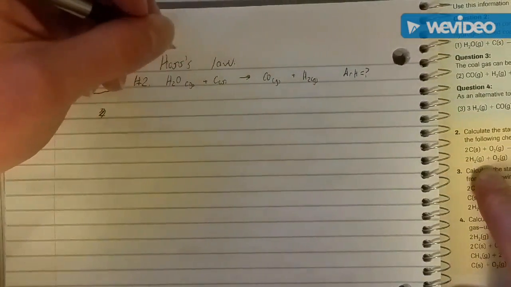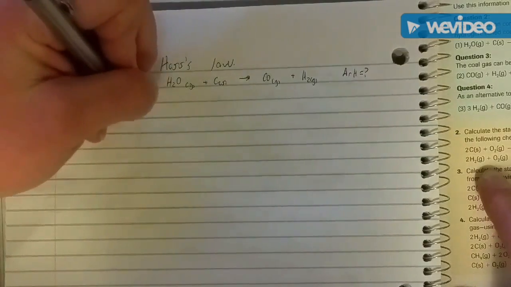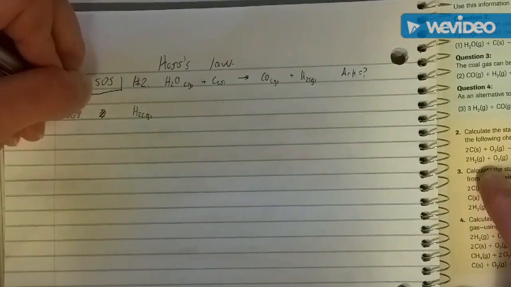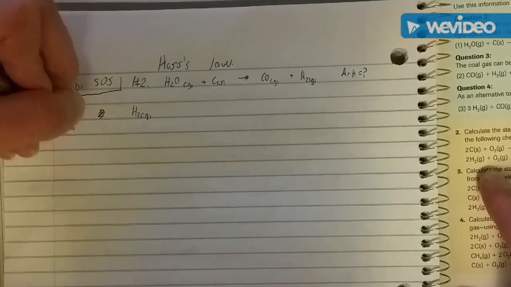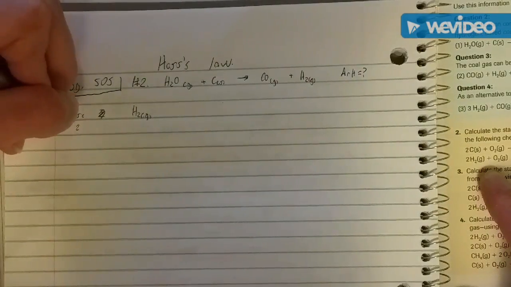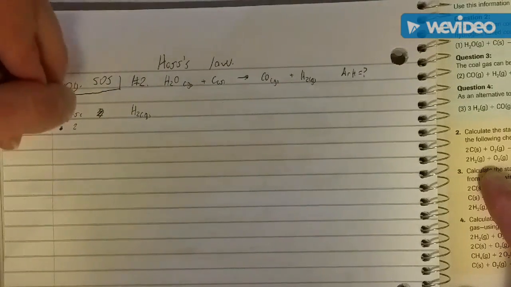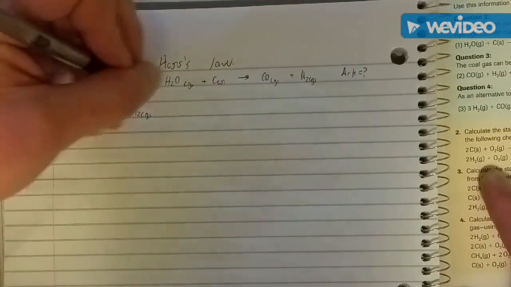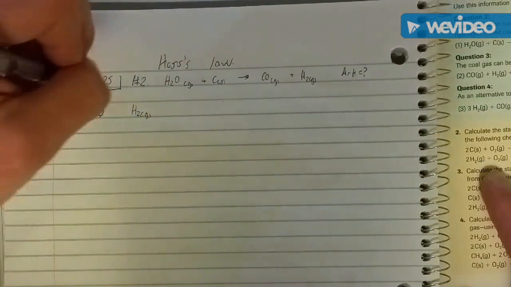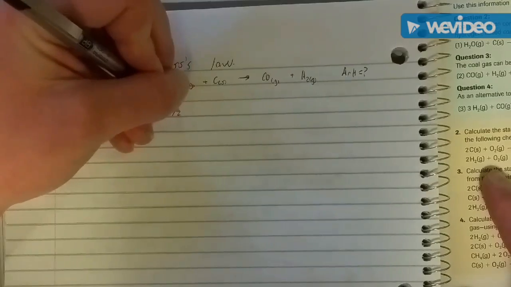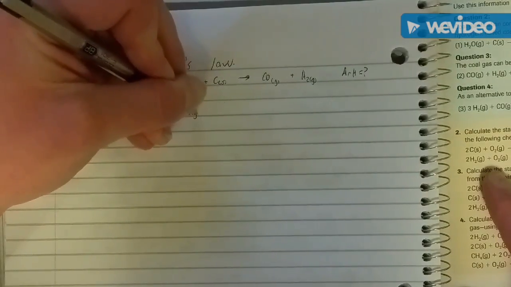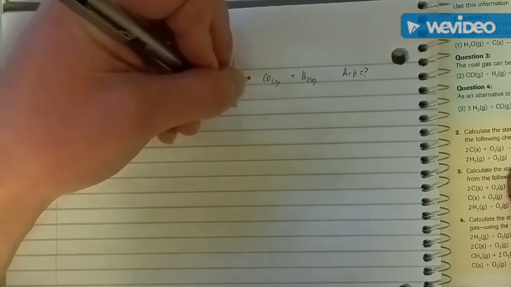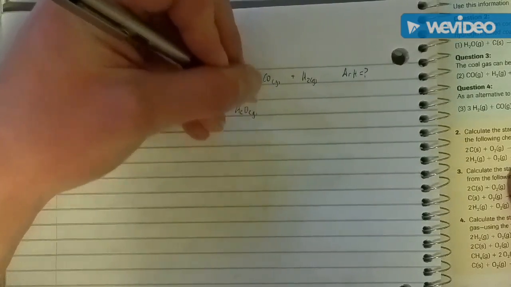So we take 2H2O and make it H2. So we reverse, divide by 2. 2H2, or now just 1, plus 1/2 O2 gas to form H2O gas.